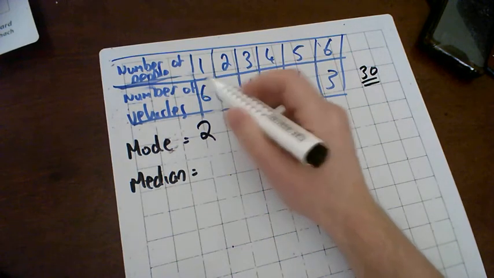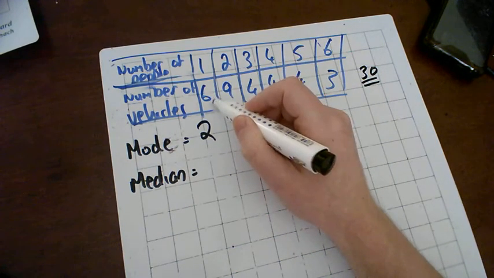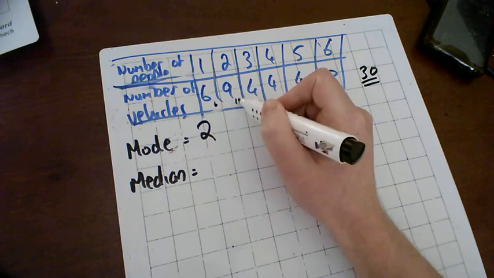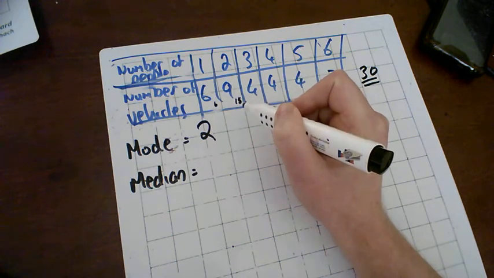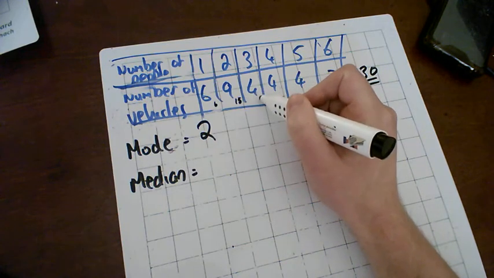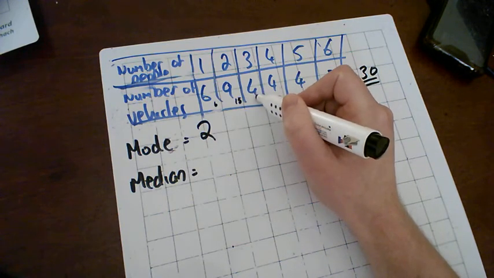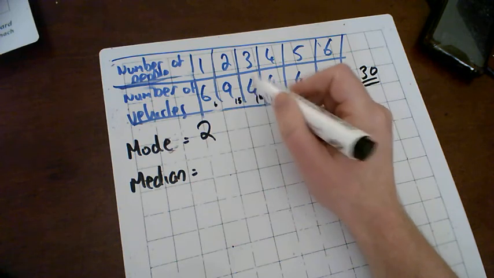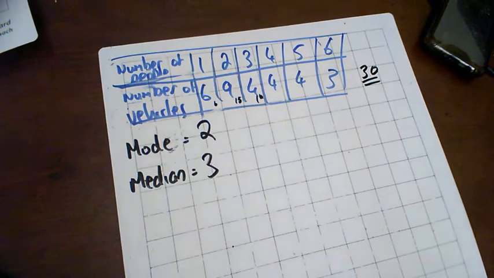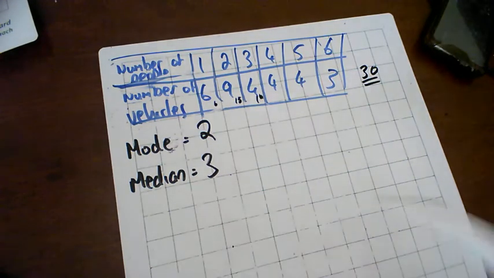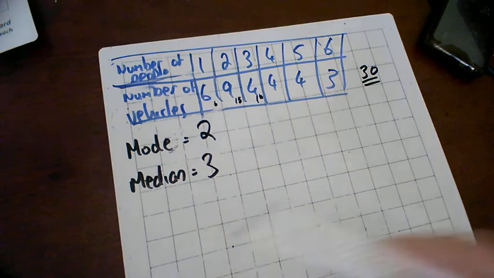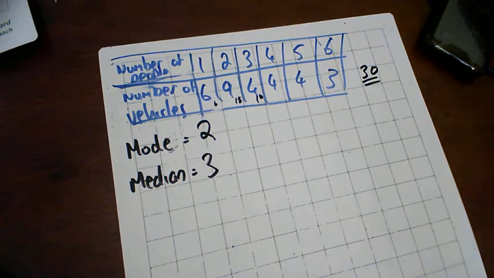So 6 cars have occurred now. That's 6. When we count the next 9, that's 15. And now, in between 15 and 16 happens in here, because now it's up to 19. So the median is in here. So the median is 3. If you were to imagine listing all those out, 1, 2, 3, 3, 3, you get it. That's the median.